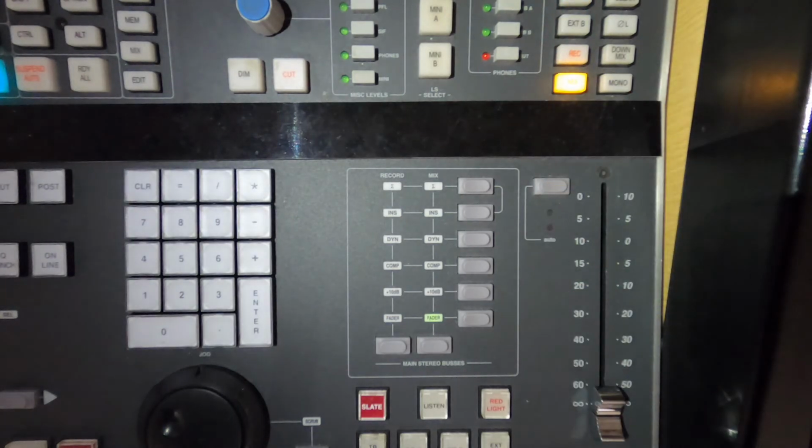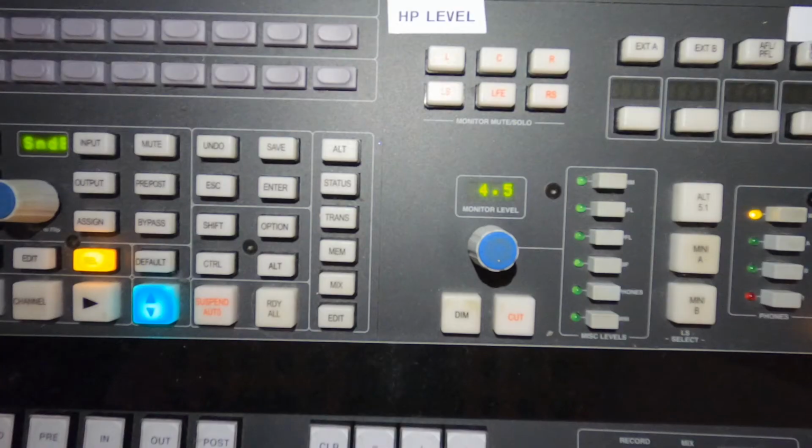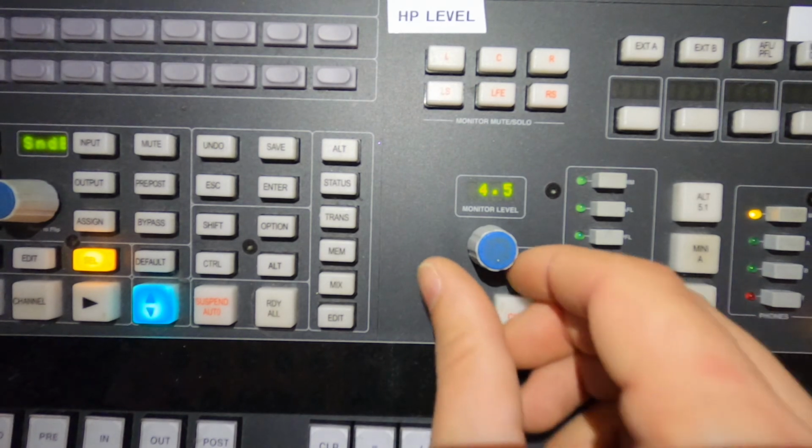Make sure your master fader has mix selected and is pushed up. And the control room pot is the final part of the chain here. It controls the level of the main mix from the console going to the monitor speakers. We're going to leave that down just now.